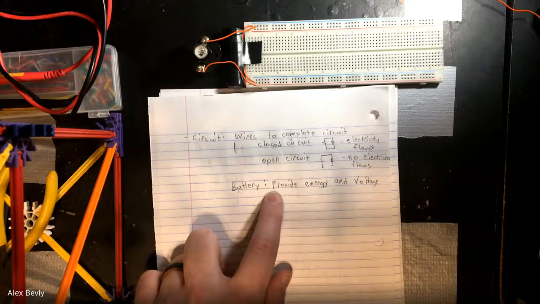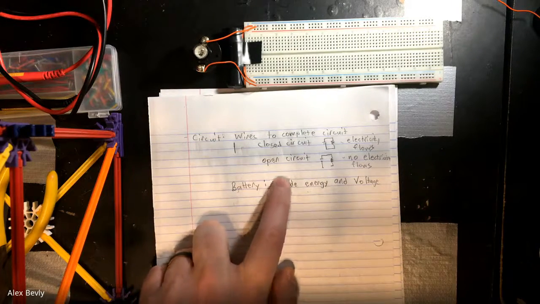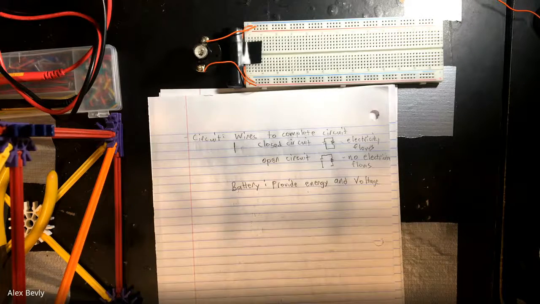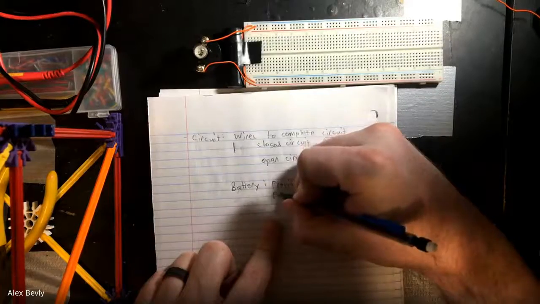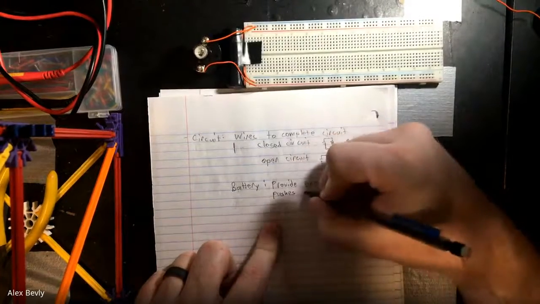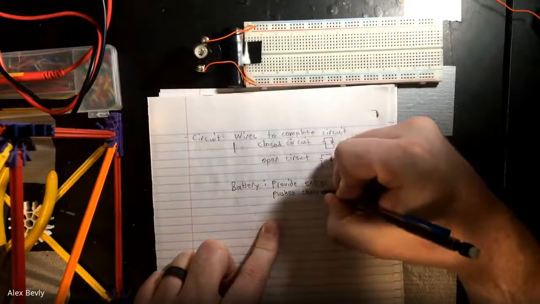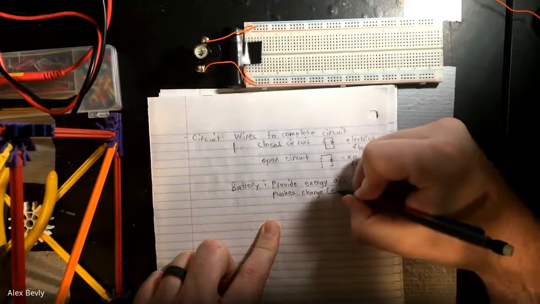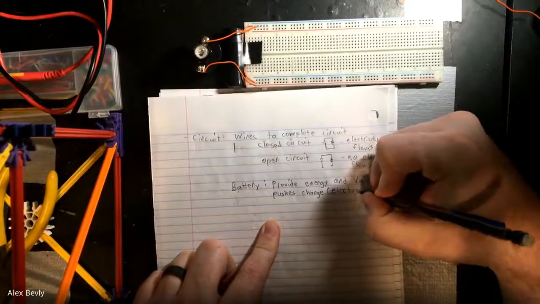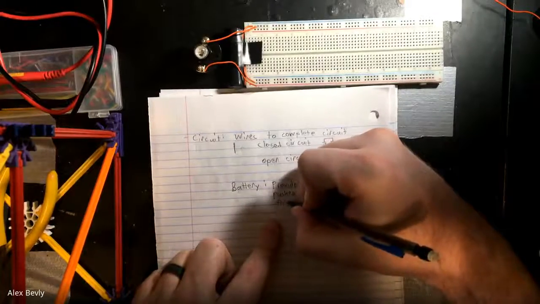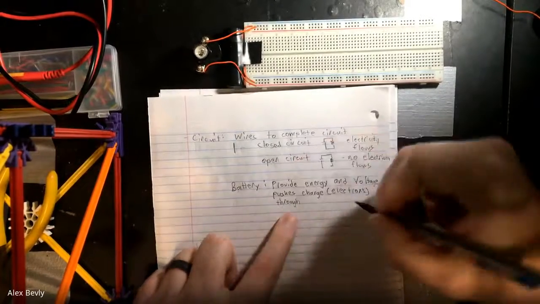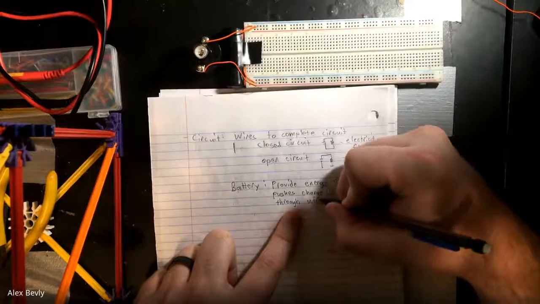So voltage is going to be the thing that pushes the current, the thing that pushes the charge through the wires. And again, back to what's actually moving, we're talking about the electrons actually moving. So this is going to push the electrons, not through the current, through the wires.